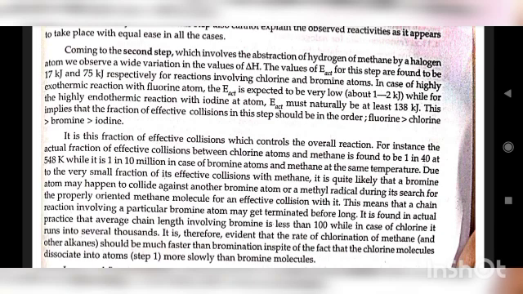In case of highly exothermic reaction with fluorine atoms, the E activation is expected to be very low, about 1 to 2 kJ, while for the highly endothermic reaction with iodine atom, E activation must naturally be at least 138 kJ. This implies that the fraction of effective collisions in this step should be in the order fluorine, chlorine, bromine, iodine.